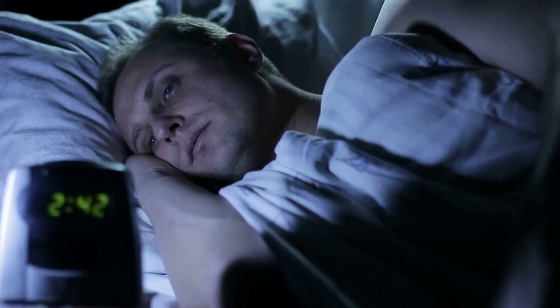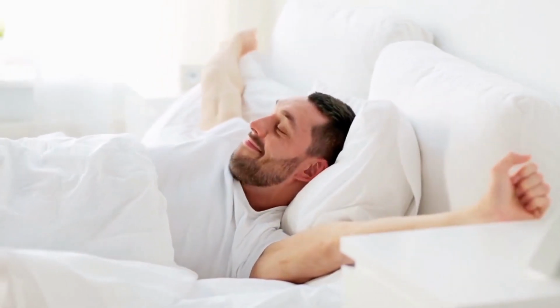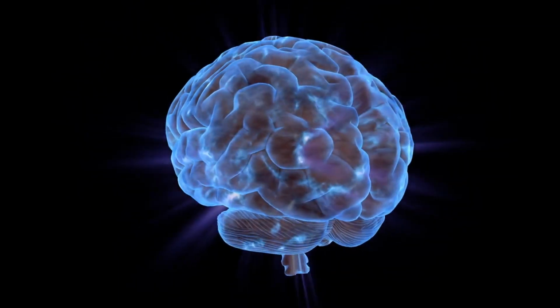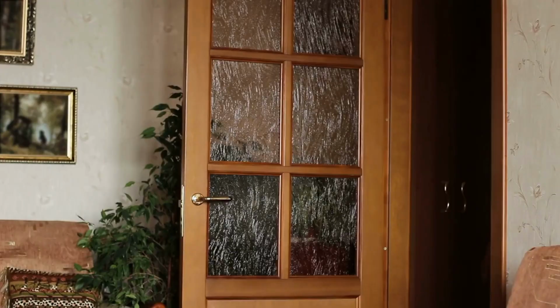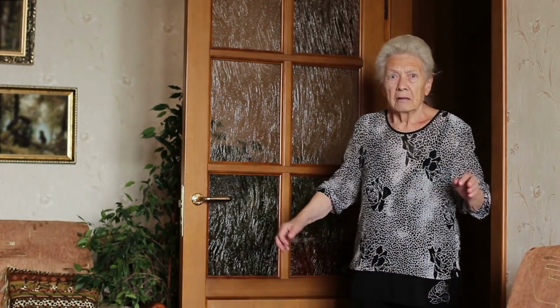Exercise and sleep. Finally, exercise and sleep can also help with memory retention. Exercise helps to improve blood flow to the brain, which can help with memory recall. Getting enough sleep is also important for memory retention, as a lack of sleep can lead to memory loss.